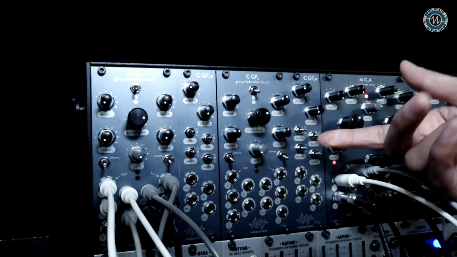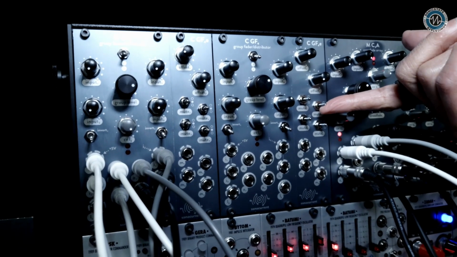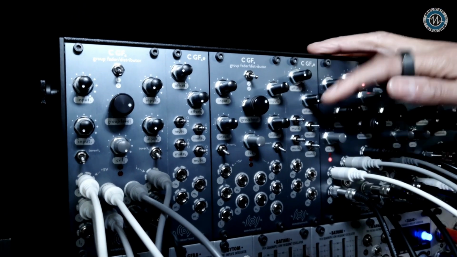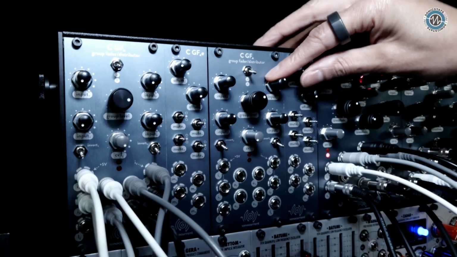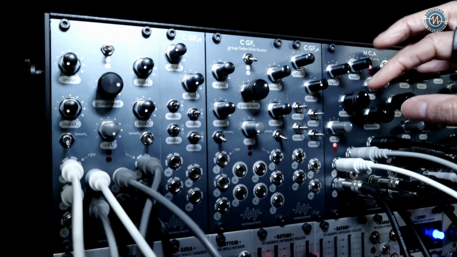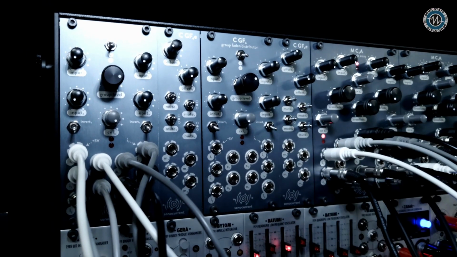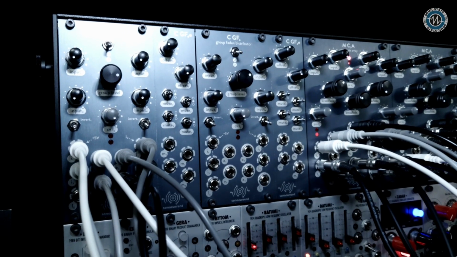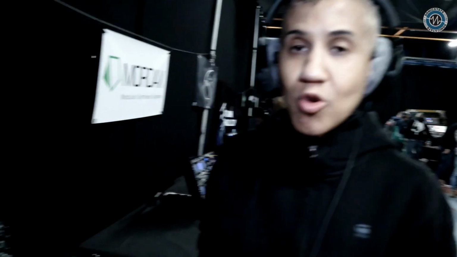But the cool thing about it is its mutes. They're momentary and latchable mutes. So up is latched, down is momentary. You have offsets on the first 2 channels, and you also have CV control over the mutes itself. So the idea is having a lot of control after making an interesting complex patch.